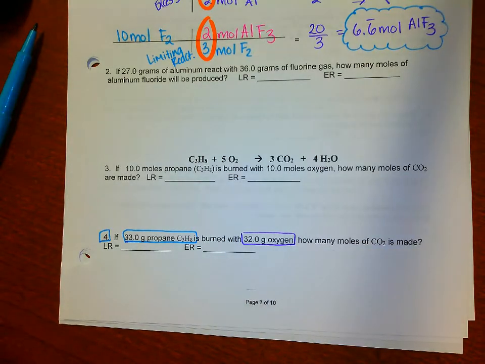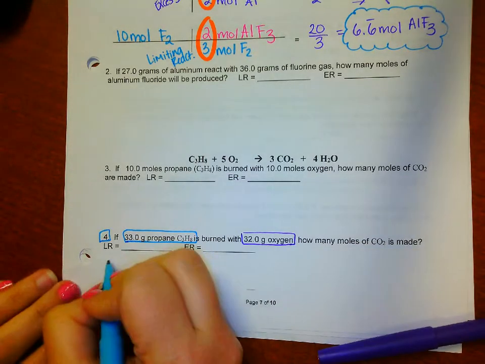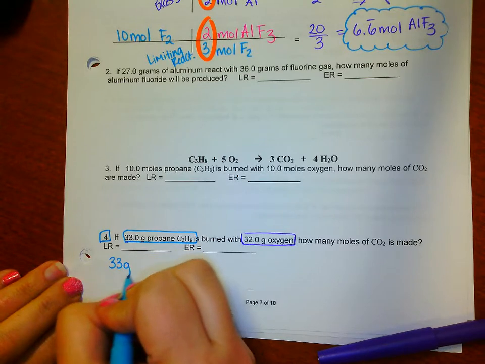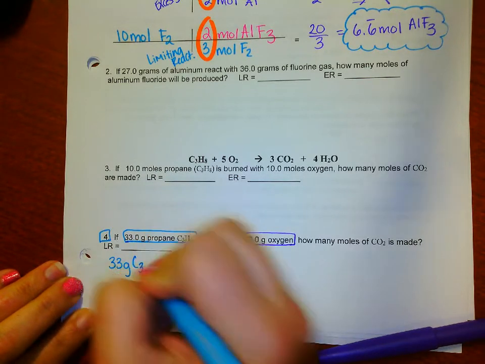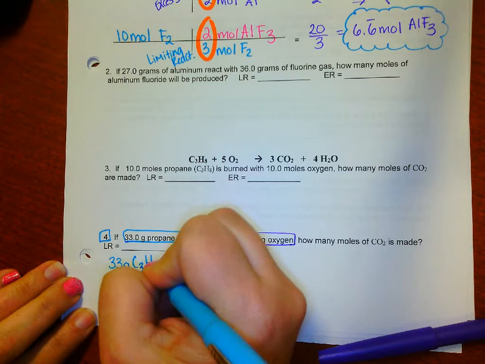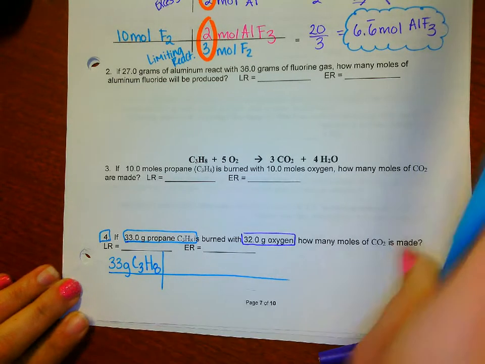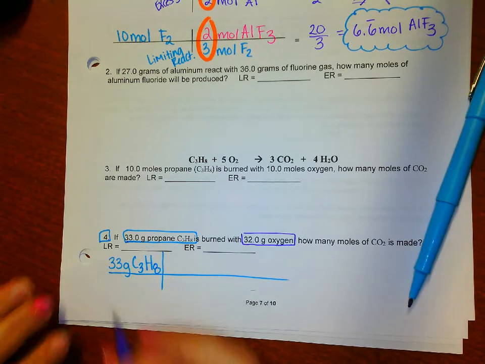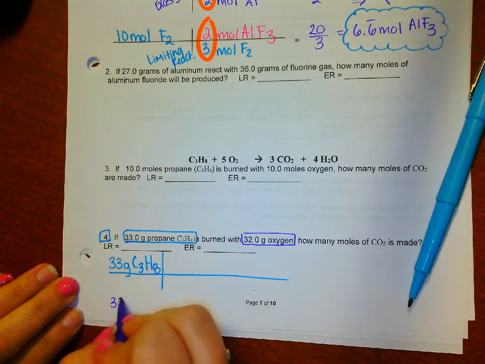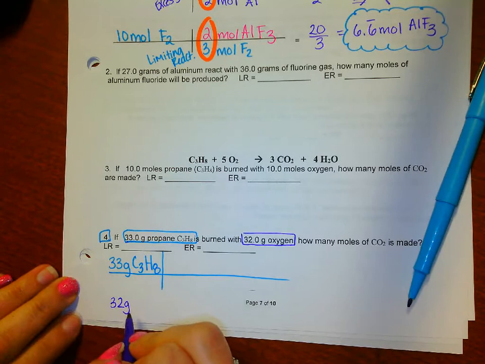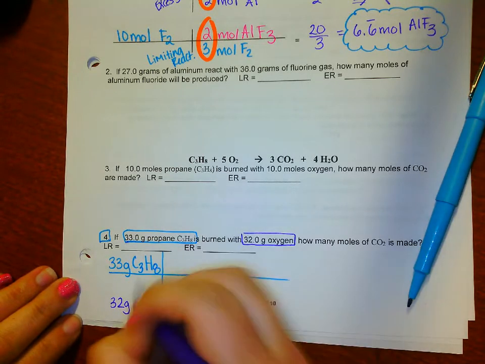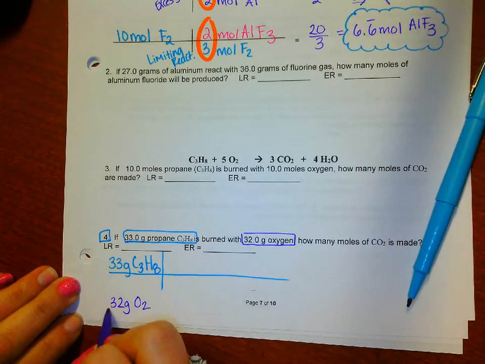So we will set up 2 separate T-bars, one for the 33 grams of propane as our given, and we'll set up another T-bar with the 32 grams of oxygen as my given.